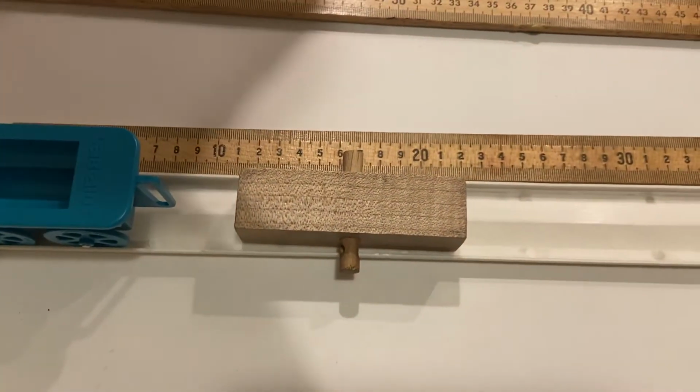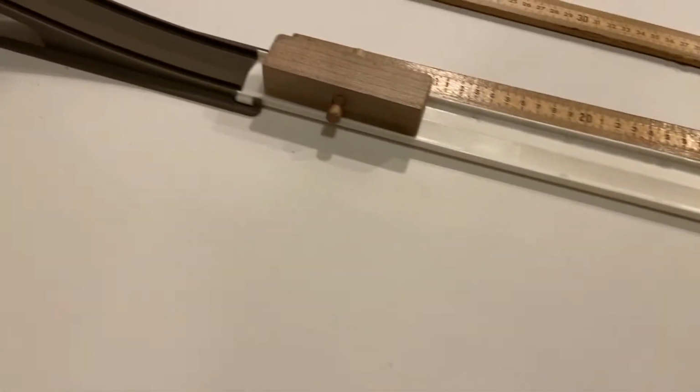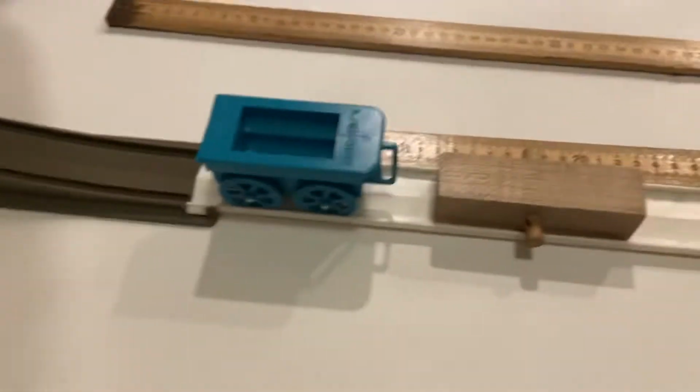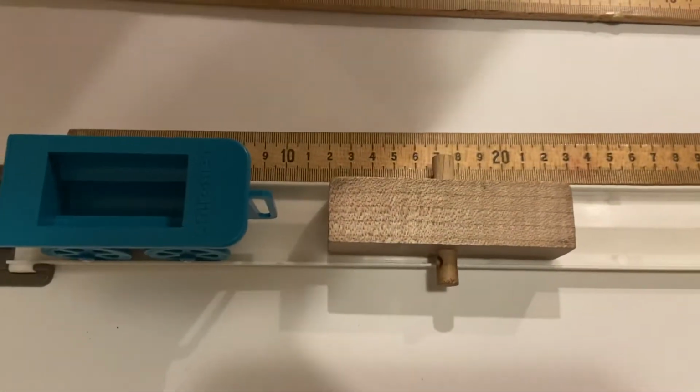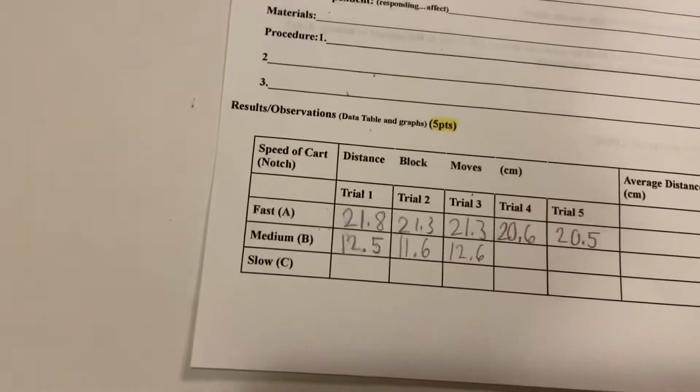11.6. Good. We're going fast now. We're getting the hang of it. 12.6. 12.1. Good. That's why you have a partner to help you out. I'm your partner.